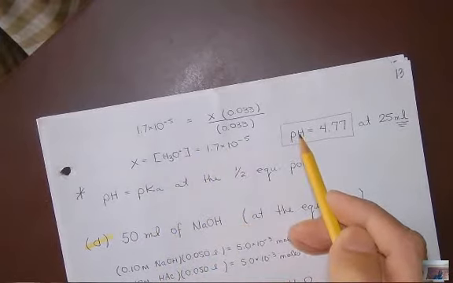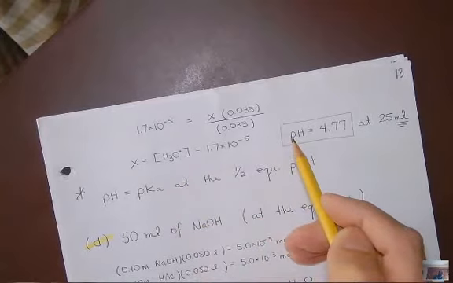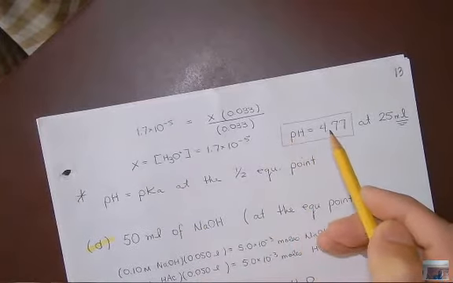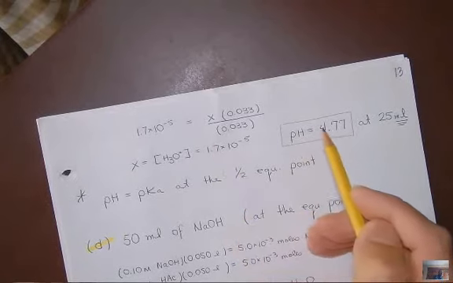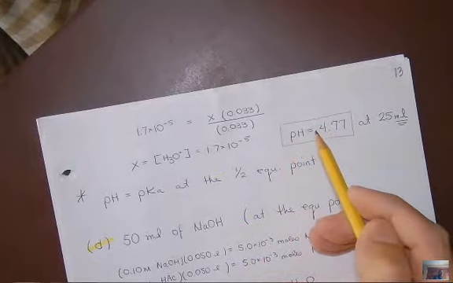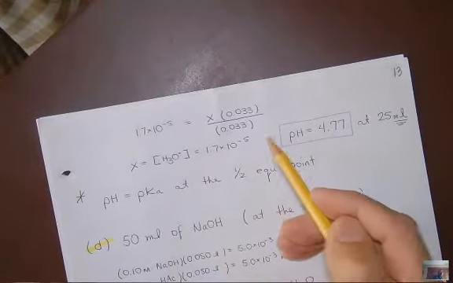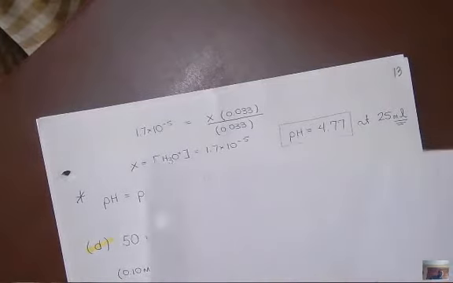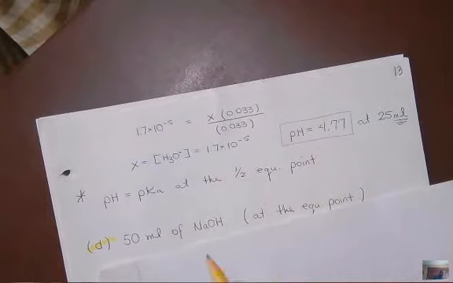So how do I get the pH? Just like I would have got the pKa. Anytime you want the P of something, you take minus the log of that number. So take the log of this number. You're going to get 4.77 with a negative sign in front. Then drop the negative sign, because pH is always going to be positive. So the pH in the end comes out to 4.77.